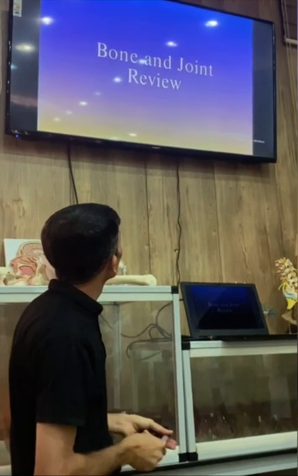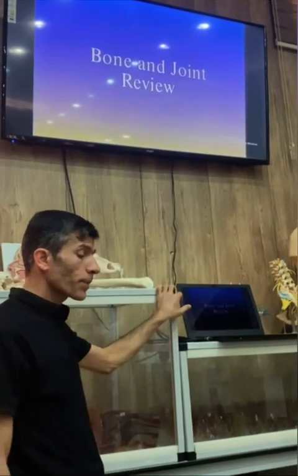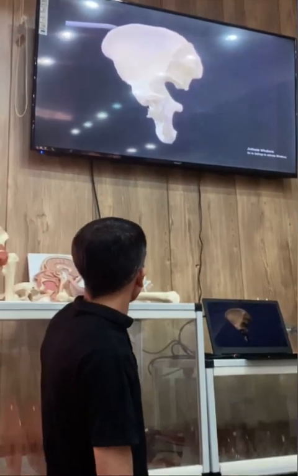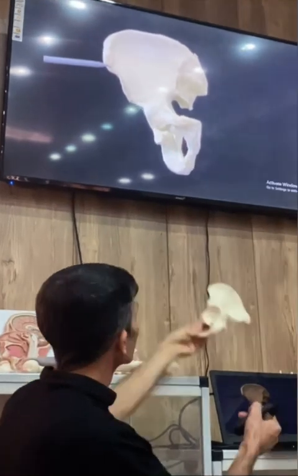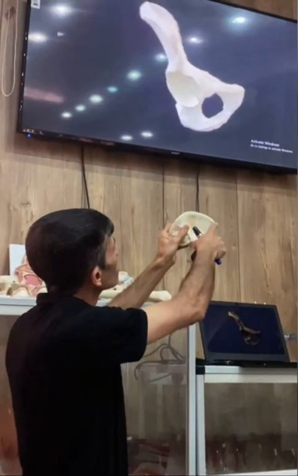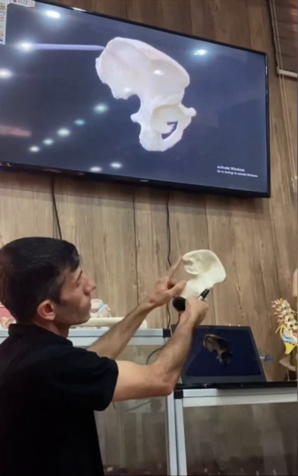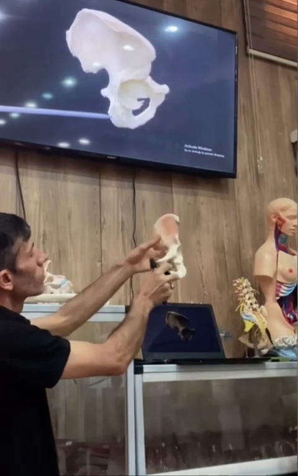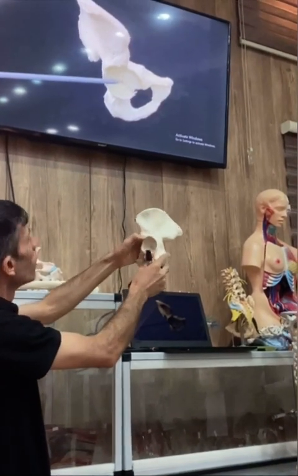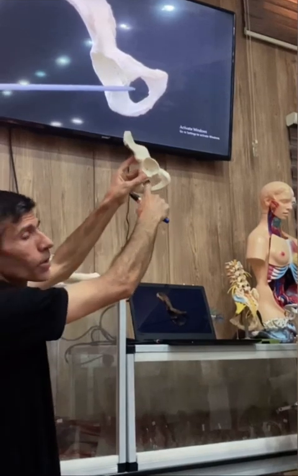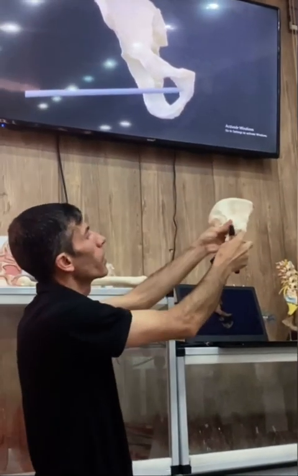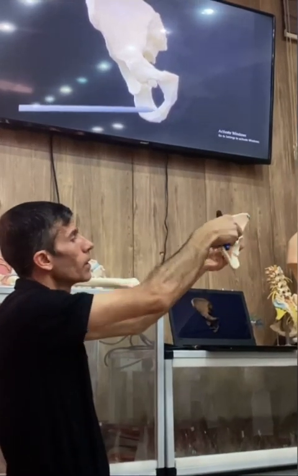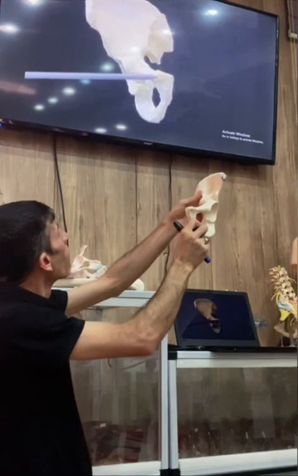There's another blue sign like this one at the end of the review section. Here's the wing of the ilium, the iliac crest, the anterior superior iliac spine, the posterior superior iliac spine, the ischial spine, the ischial tuberosity, the acetabulum, the obturator foramen, the body of the pubis, the superior pubic ramus, the ischiopubic ramus, and the pubic tubercle.